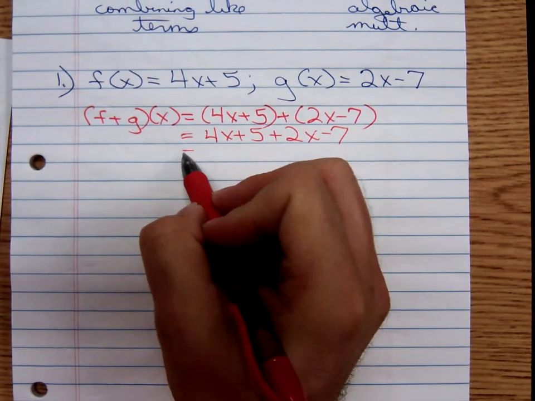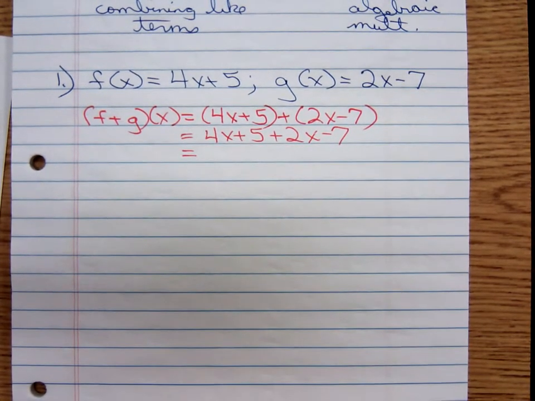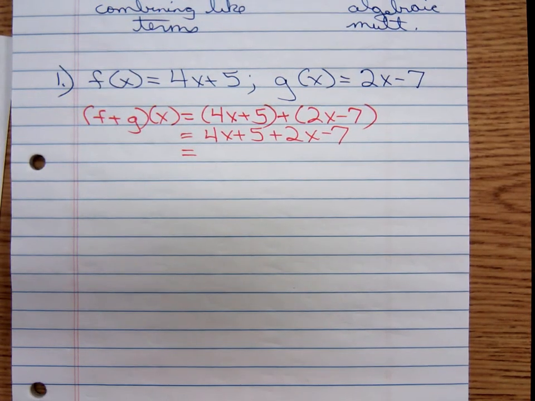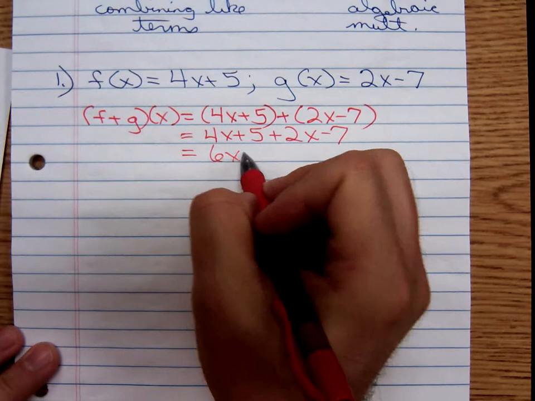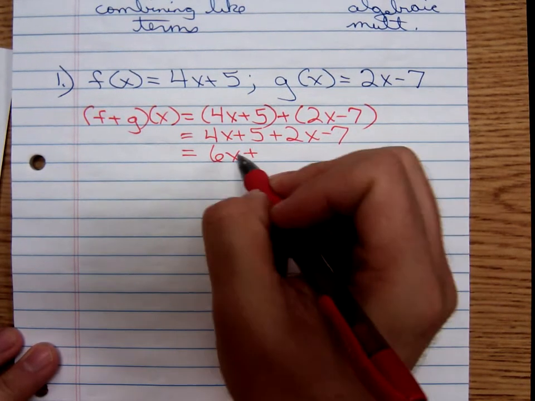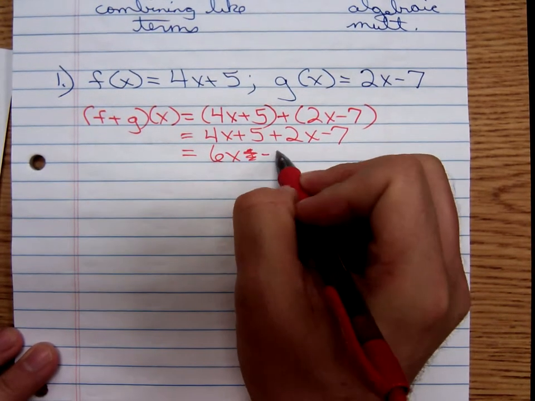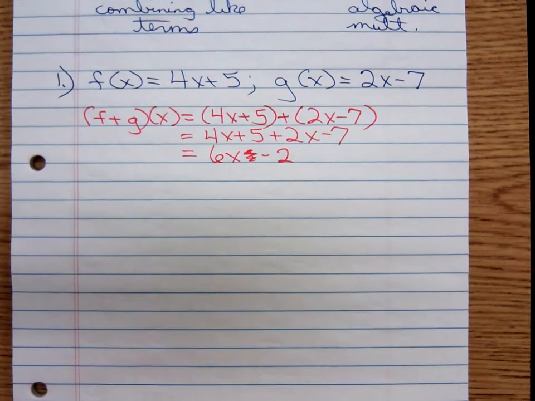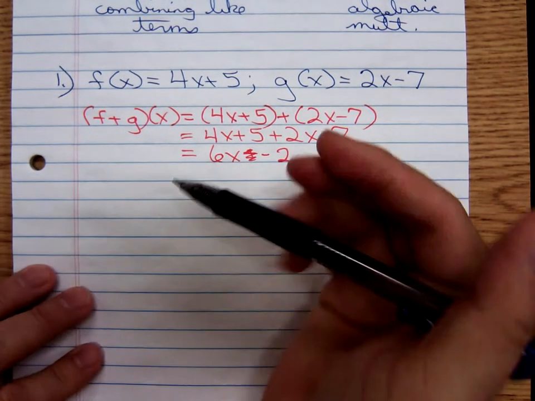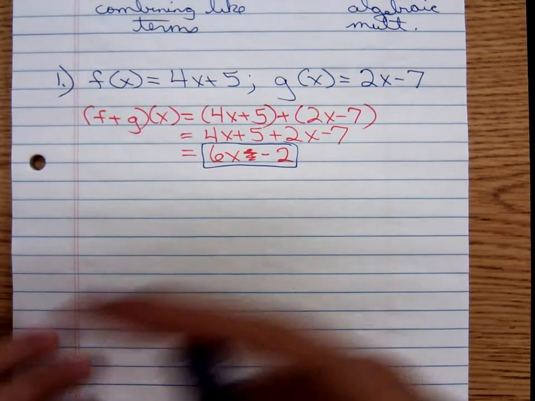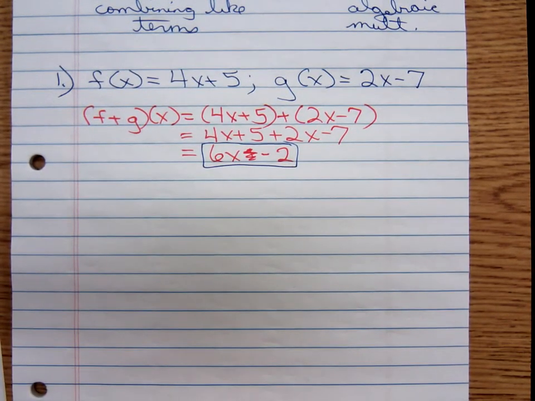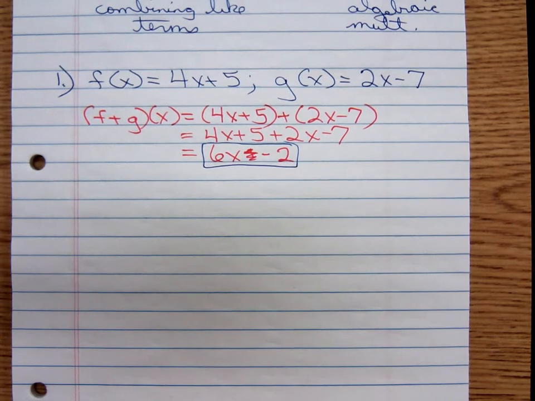And so what's that going to give us for my final answer? Just combine the x terms, so 6x, and 5 minus 7, I agree, is a minus 2, for 6x minus 2. You see what I mean when I said that it's just combining like terms? Addition and subtraction is nothing new. It's just combining like terms.